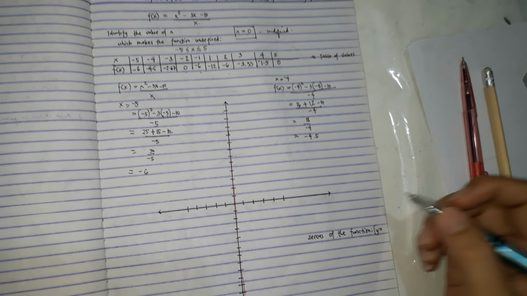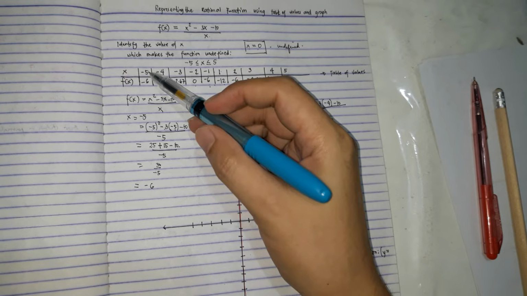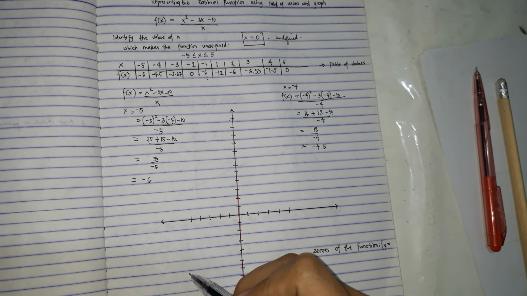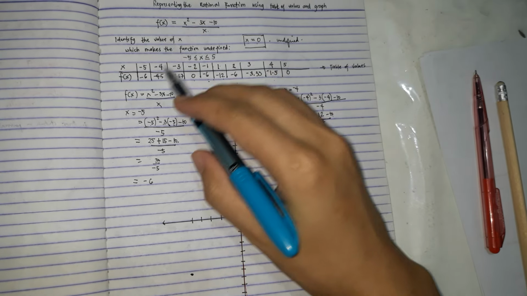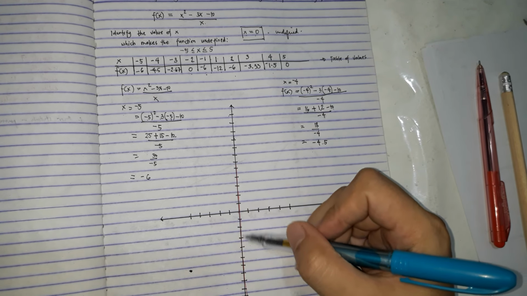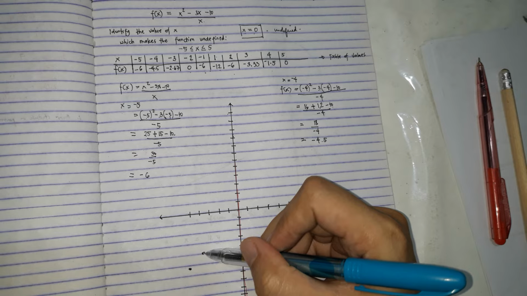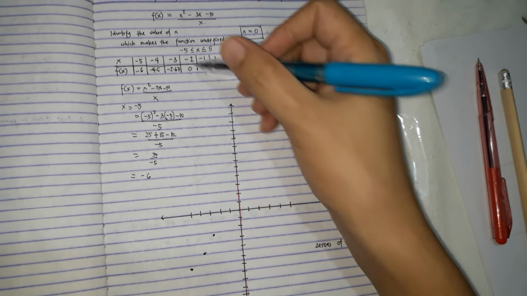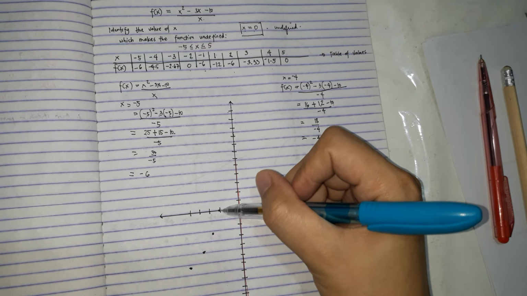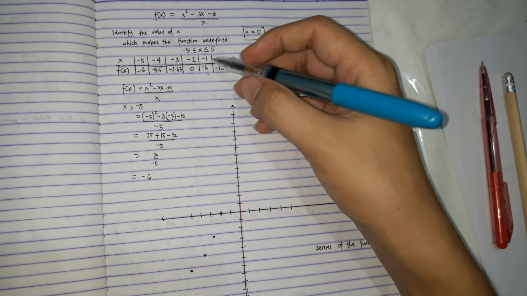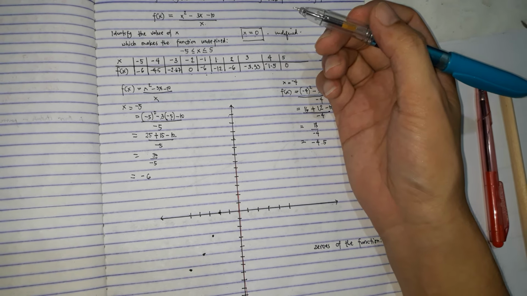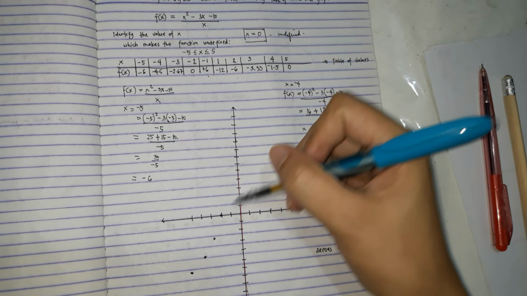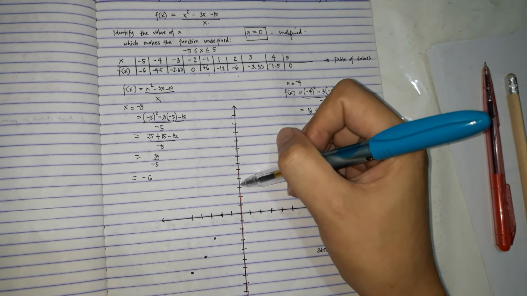Next, we're going to graph now the function. So if it is negative 5, it will be negative 6. 1, 2, 3, 4, 5, 6. 5, negative 6. If it is negative 4, it's negative 4.5. If it is negative 3, it's negative 2.67. If negative 2, 0. If negative 1, it's negative 6. I think this is positive 6. So negative 1, positive 6, 1, 2, 3, 4, 5, 6.